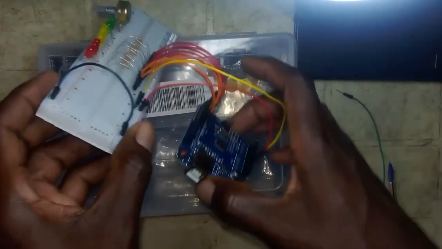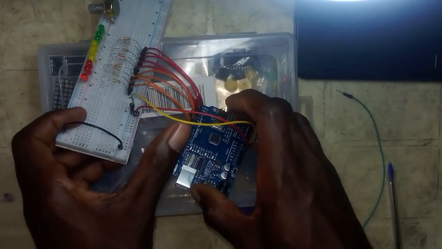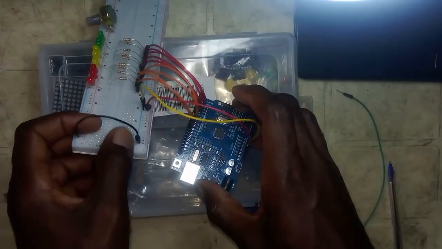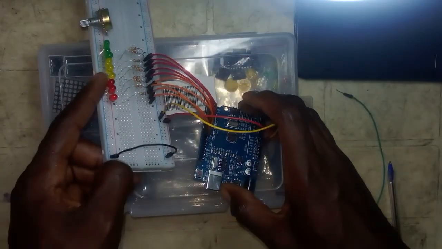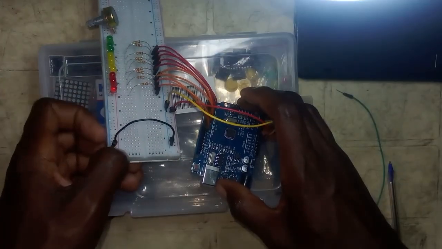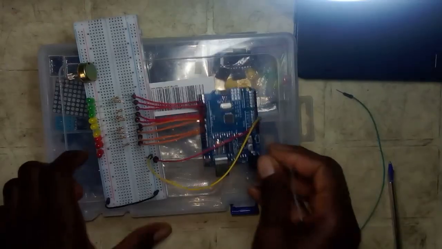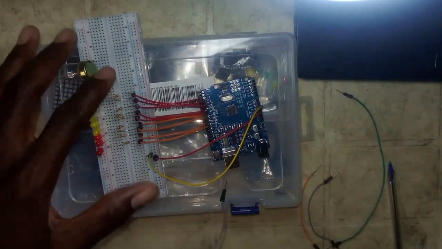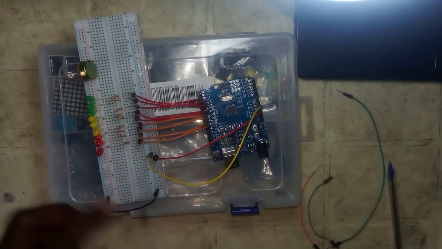So what I've just done by doing that is bring the negative, that's ground, this yellow one placed here. This connection, I extend it from here to this part, meaning all the LEDs here are now connected to ground. Like I said, because of the different positioning, I placed the components in a different position from where the textbook is. That's why I have to do all these many extensions.